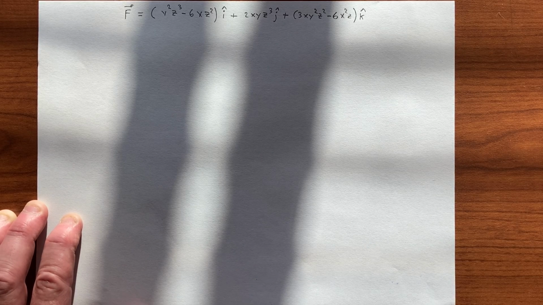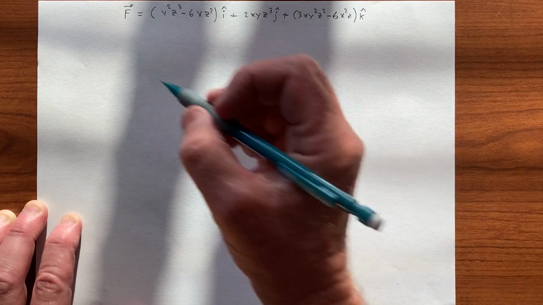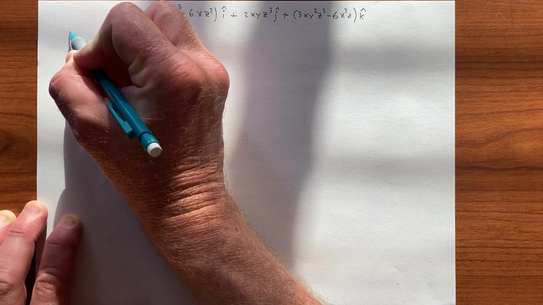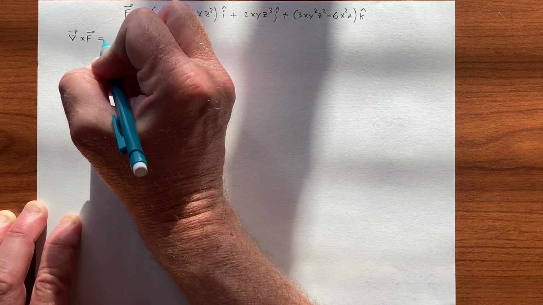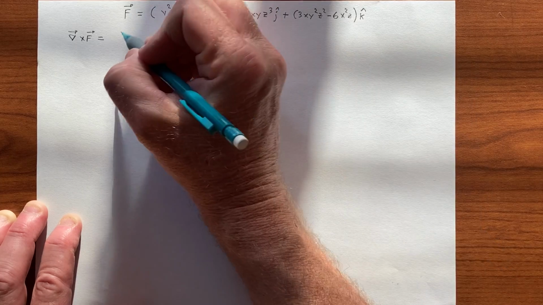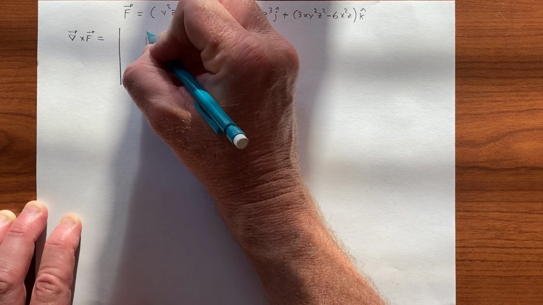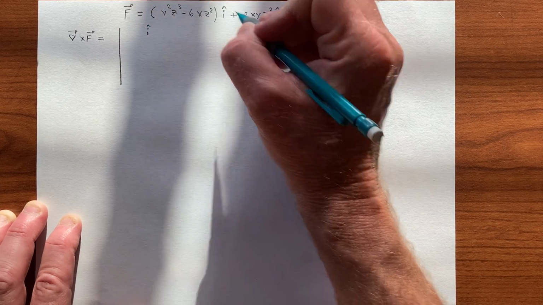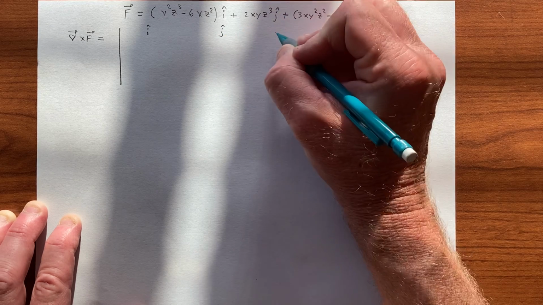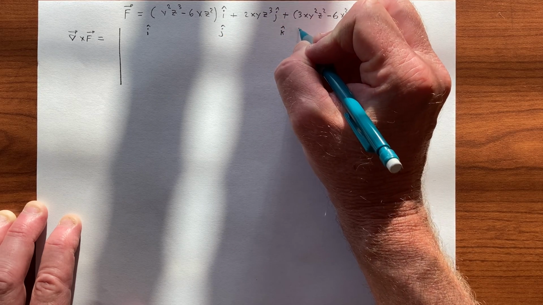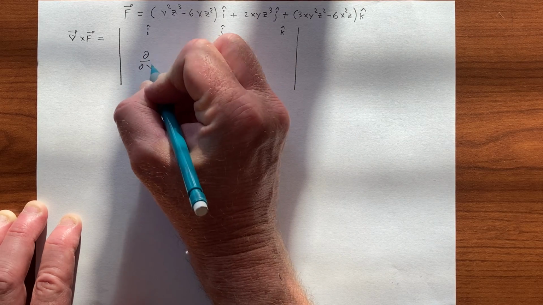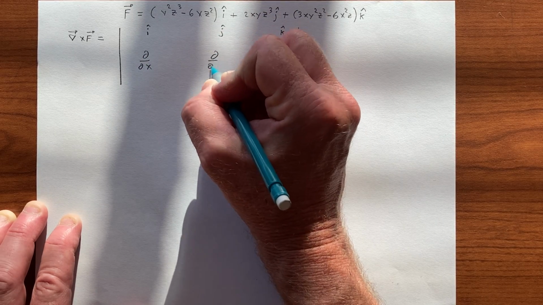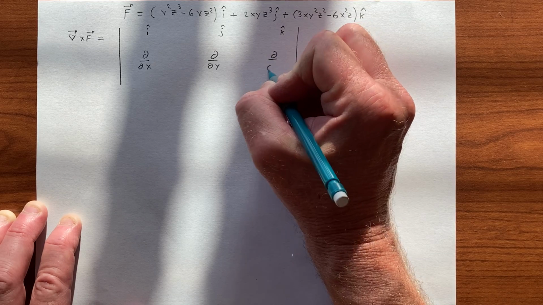So there are a number of ways we can do this. One is to check whether or not the curl of this is equal to 0. And that looks like, so in Cartesian coordinates, we have i hat, j hat, and k hat. And the components of the curl are just partial derivatives in that component.